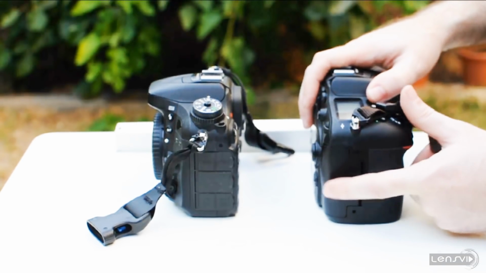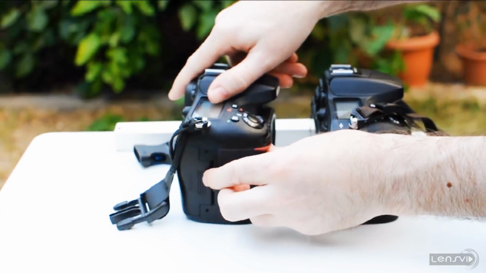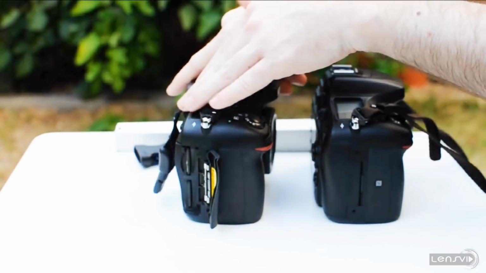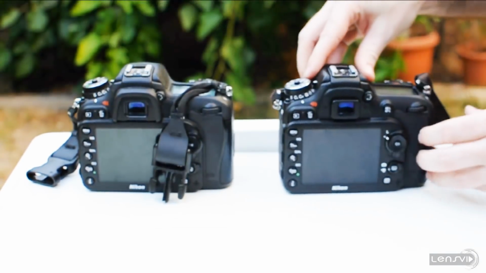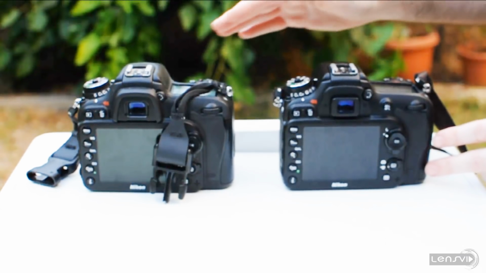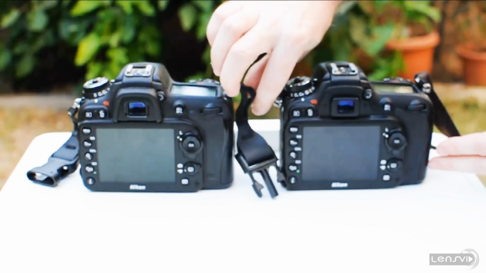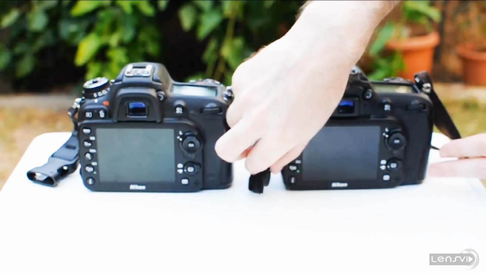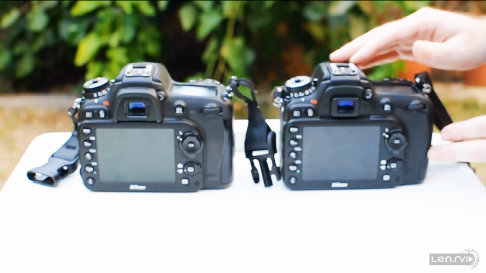You have two SD cards just like on the D7100. So basically they're just identical externally. Now, the more interesting thing to look at, obviously, is how much they actually differ in terms of the menus. And this is what we are going to look at now.